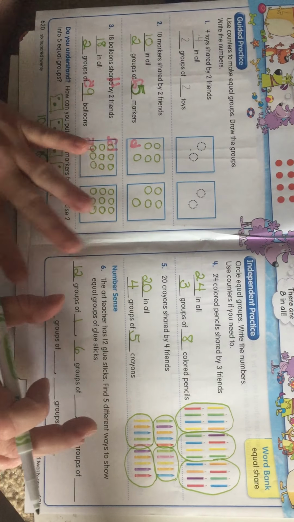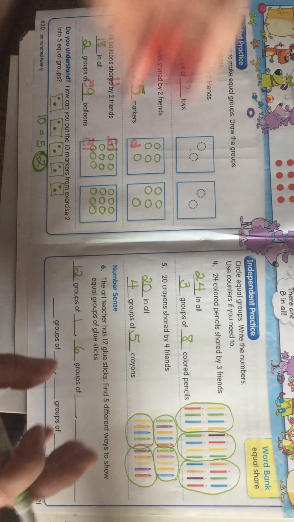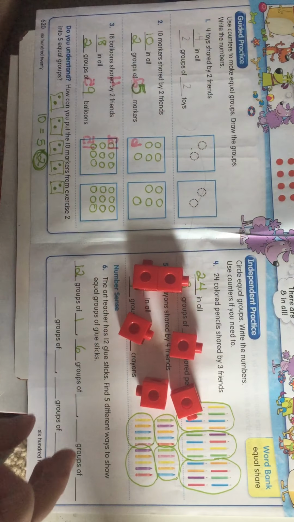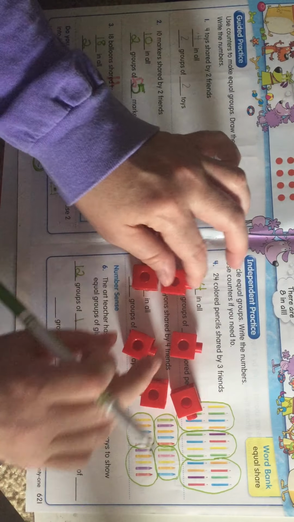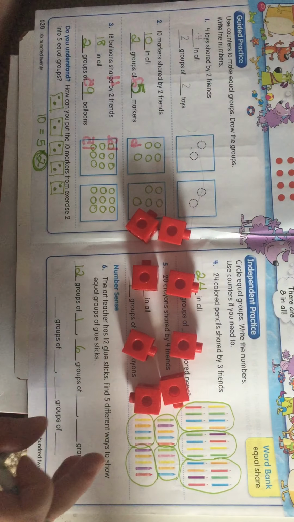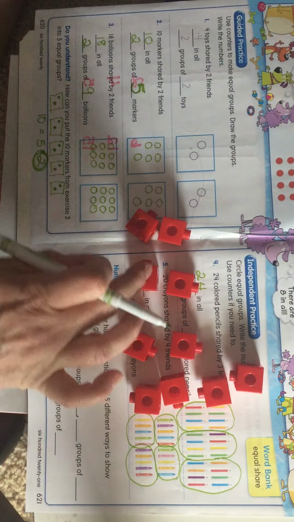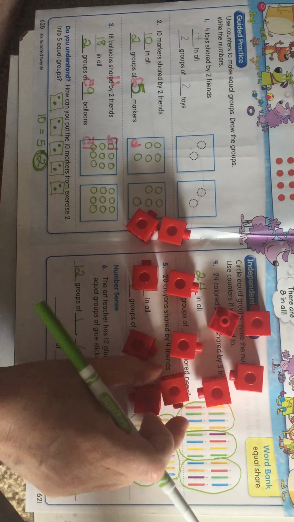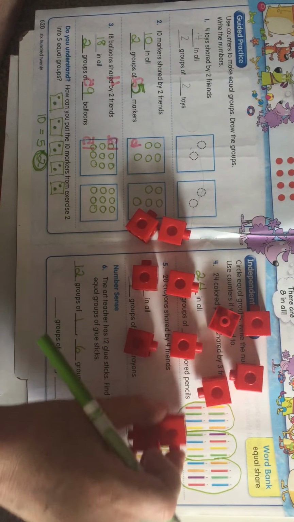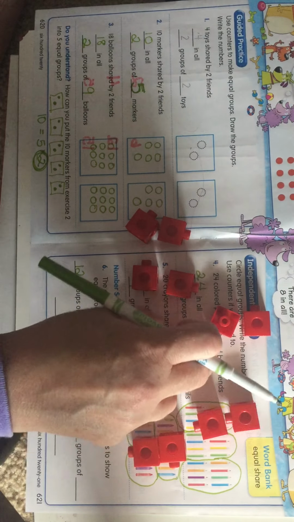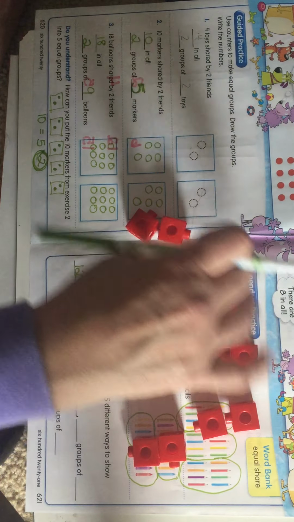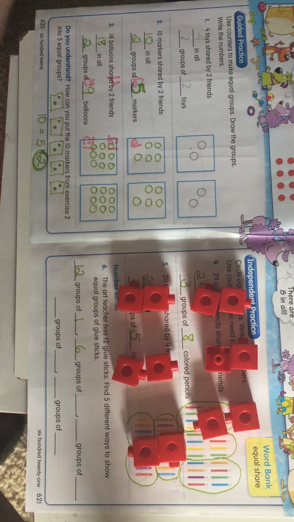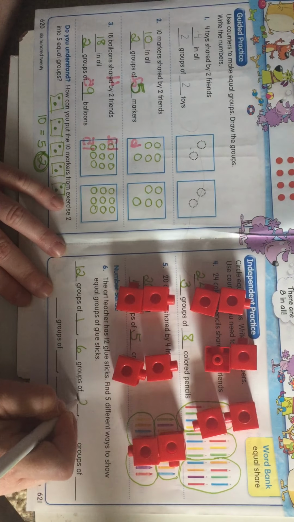So if we took our 12 counters, and you can certainly use counters at home. 2, 4, 6, 8, 10, 12. If I have 6 groups, 1, 2, 3, 4, 5, 6, how many are in each group? We have 2.